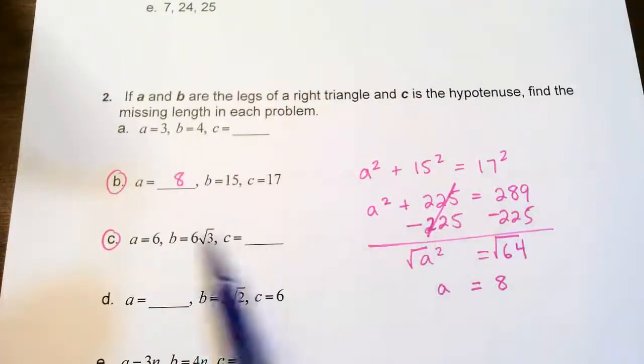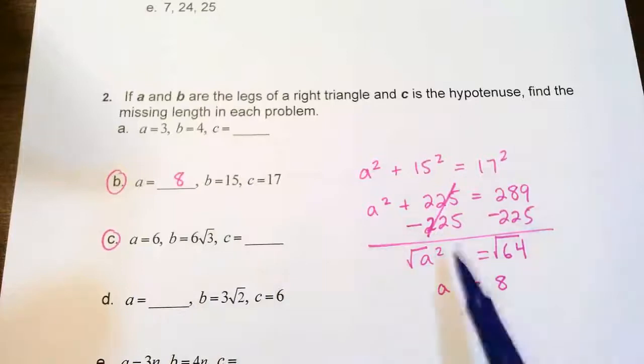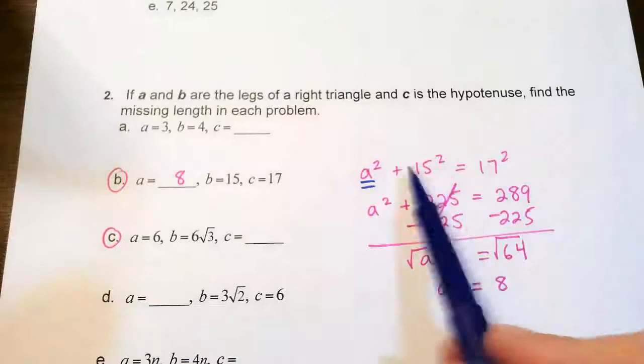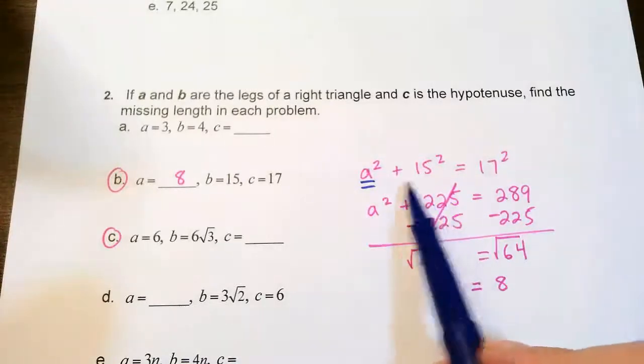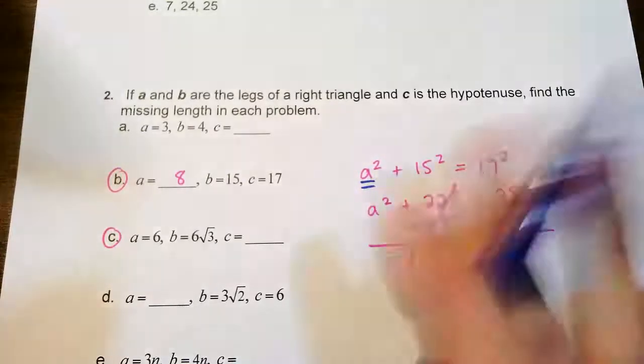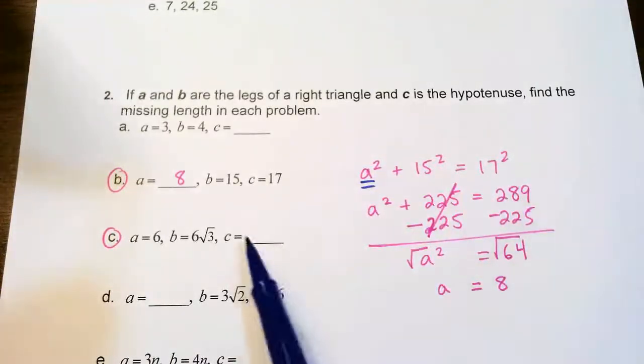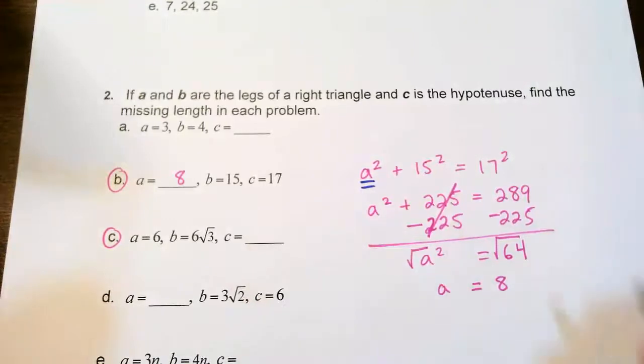All right, and here we go. We'll do this next one. So this one was important. We were solving for a leg, right? And so you need to be careful there. It's more of a solving or calculating or subtracting from both sides, taking the square root. It's a little different than when you're solving for C, which is this next one.